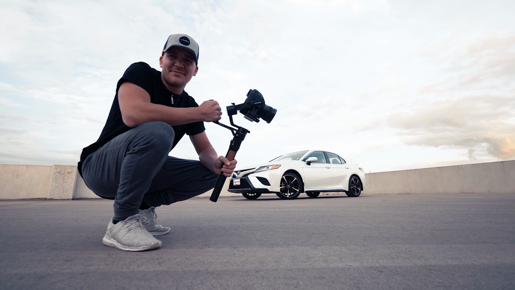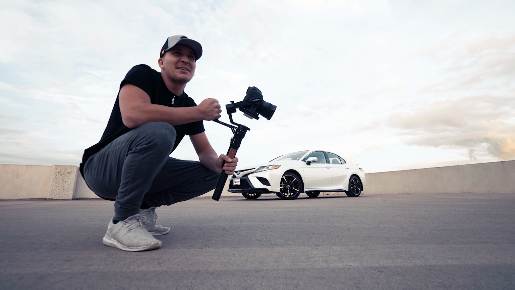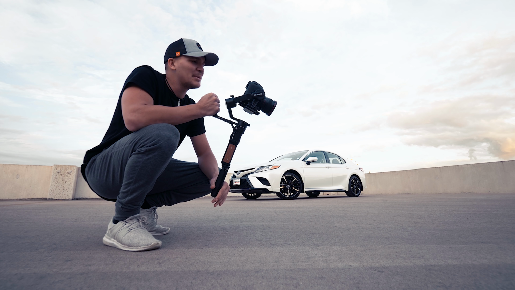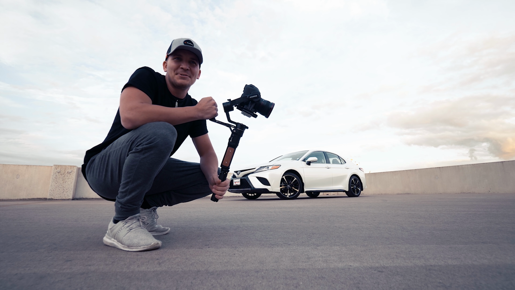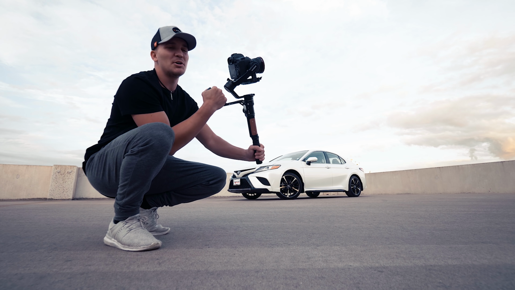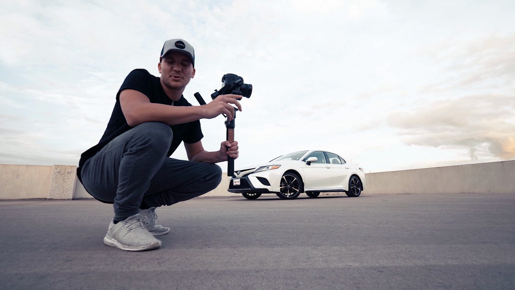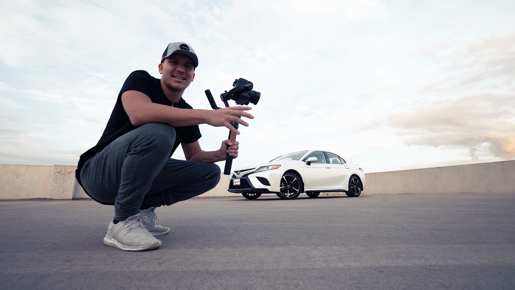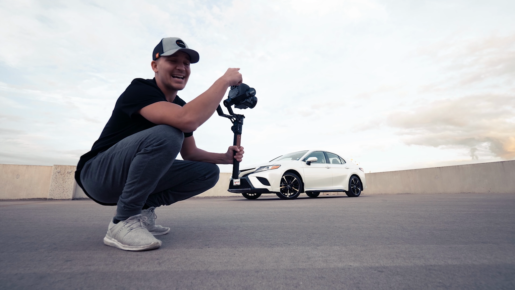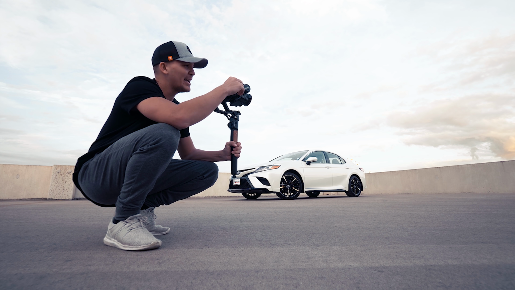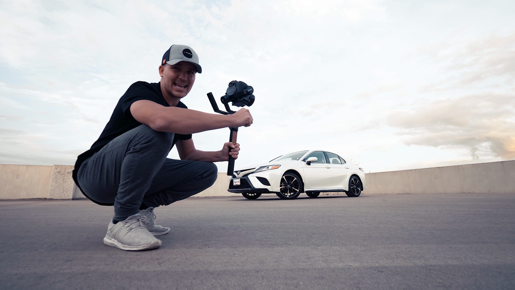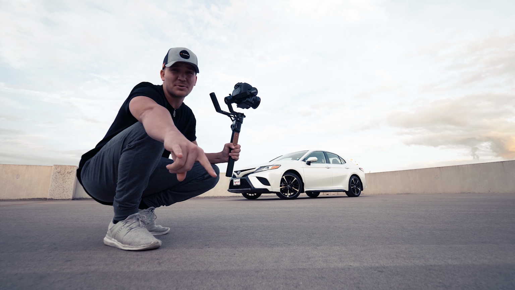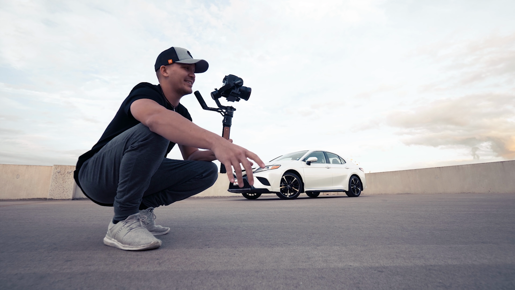So in order to do this effect, you need a gimbal. I think it works best with gimbals. You can try it handheld, but basically all you have to do is make some sort of motion, and you want to try to match your starting and ending shots. For example, I'm going to use the sky as my starting point of the loop, and then I'm going to use this ground as the ending point of the loop. And in post, I'm going to show you how to match it up.